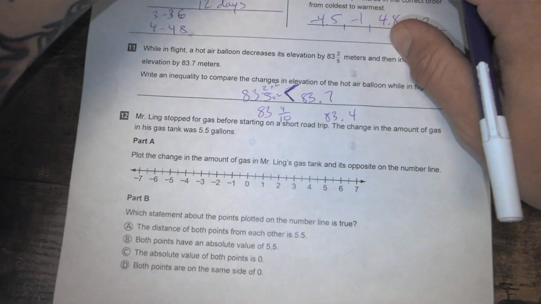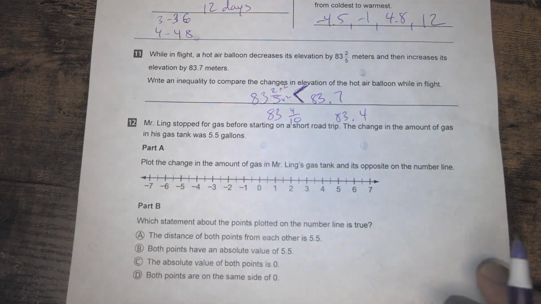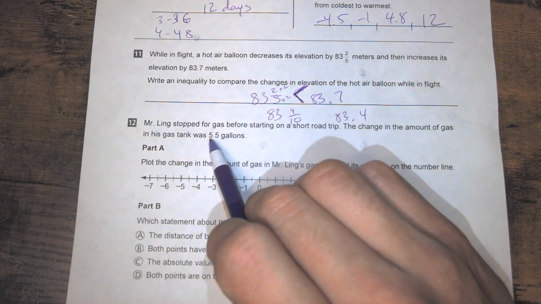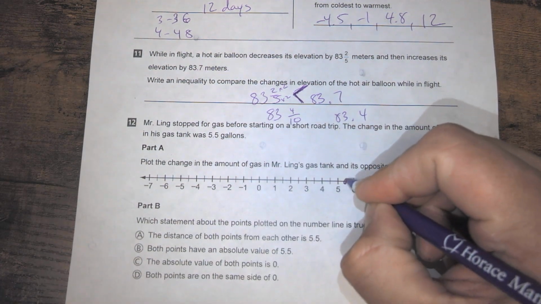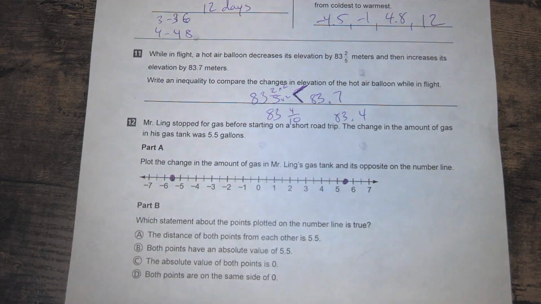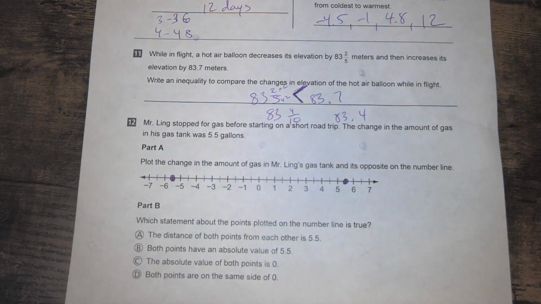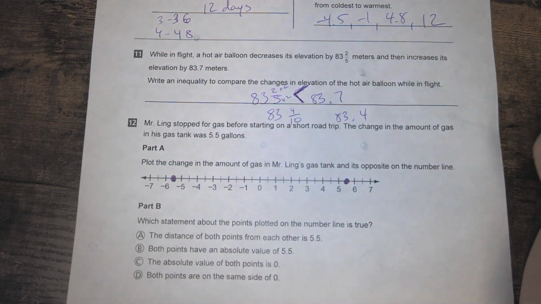And number 12, Mr. Lang stopped for gas before starting on a short road trip. The change in the amount of gas in his gas tank was 5.5 gallons. They want you to plot the change and the opposite. So, positive 5 and 5/10 would be this way. So that goes right there, and then the opposite goes right there. So, which statement about the plotted points on the number line is true? Elizabeth? B. Both points have an absolute value of 5.5.